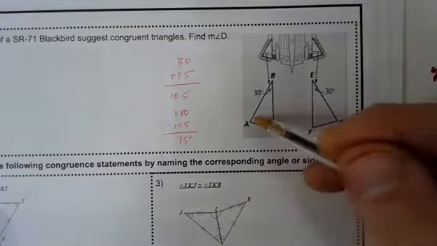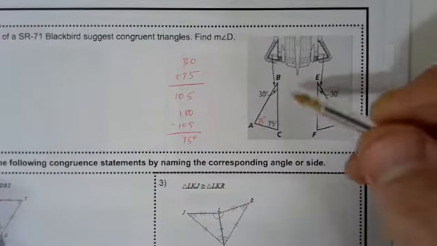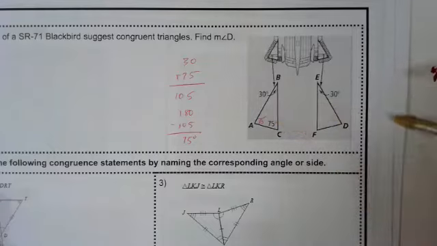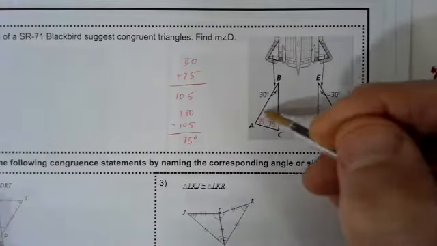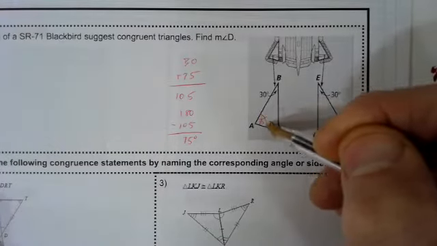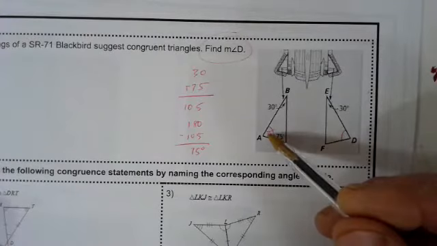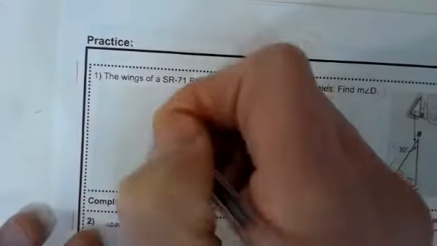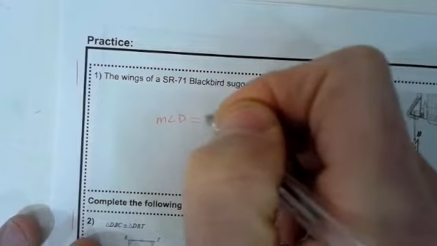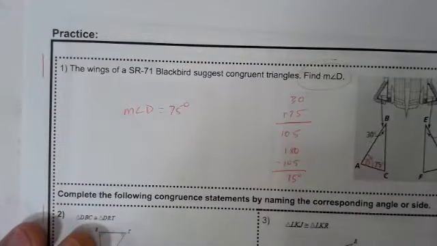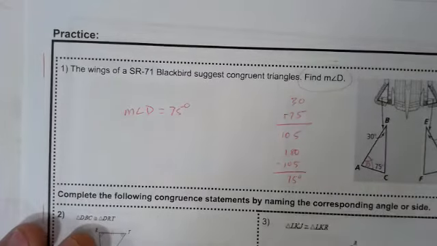Now, why is that important? Well, we know from our definition from before that the corresponding angles that match up in each triangle are going to be the same. So we can see visually that this angle A here is going to be congruent to this angle D here, which is the one that we're trying to solve for. So because A is equal to 75 degrees, we can also say that the measure of angle D is equal to 75 degrees, because the corresponding parts of congruent triangles are going to be congruent, the same as each other.